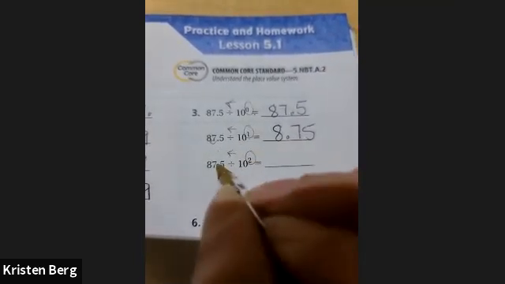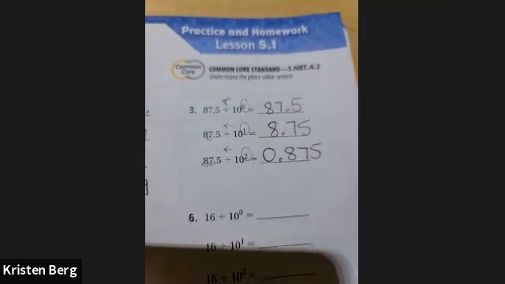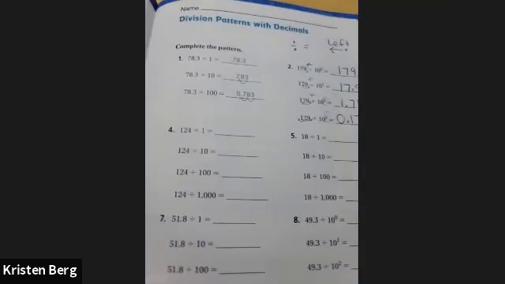Now here, you're making it smaller by 2 places, so you're going to be pushing in twice. So now it is saying 875 thousandths. I'm just going to do a couple more with you, and then I'm going to give you your homework.